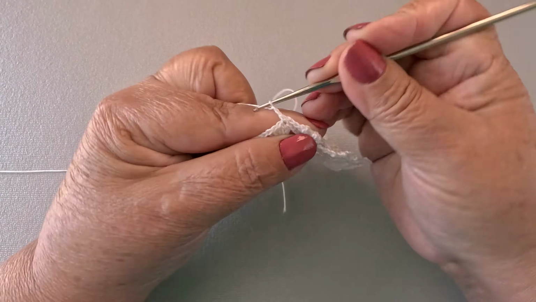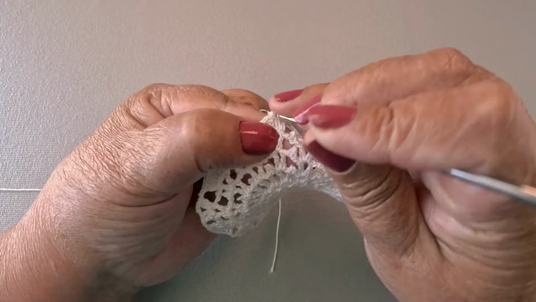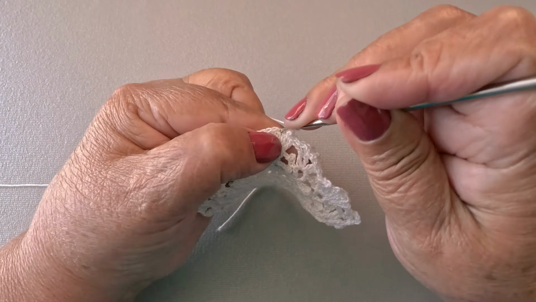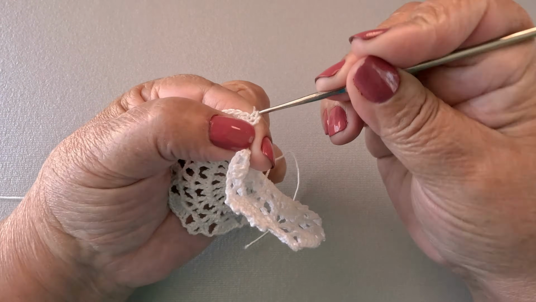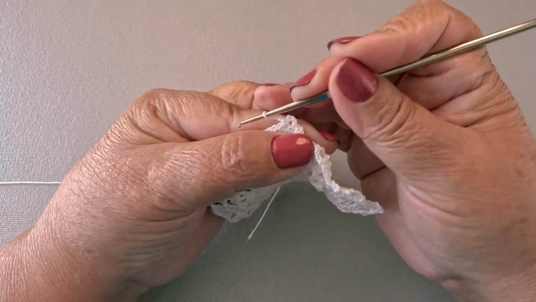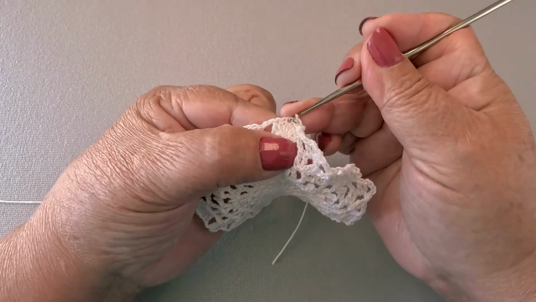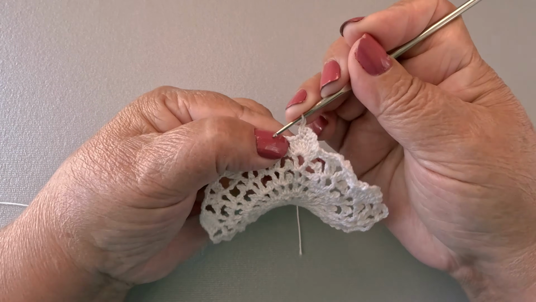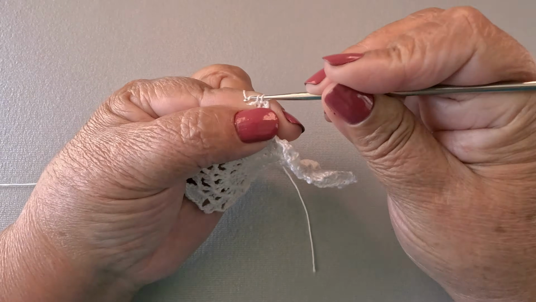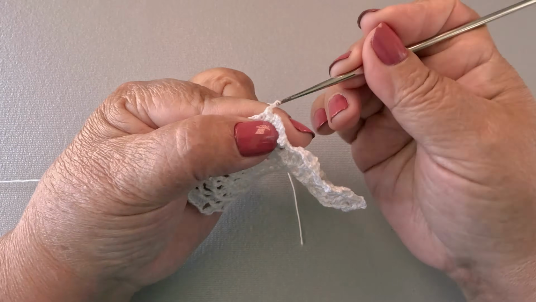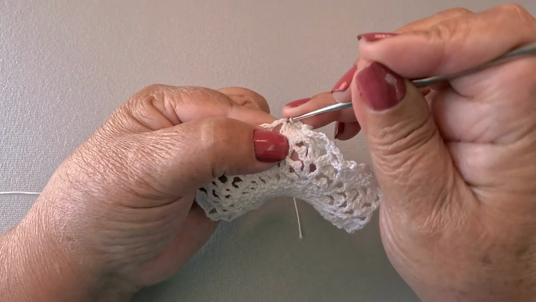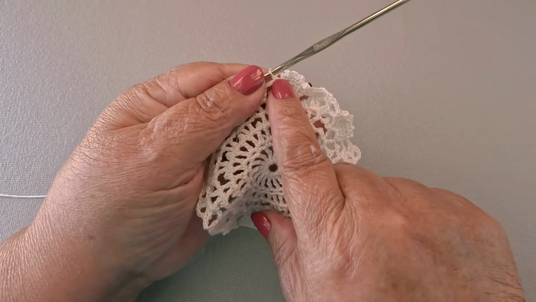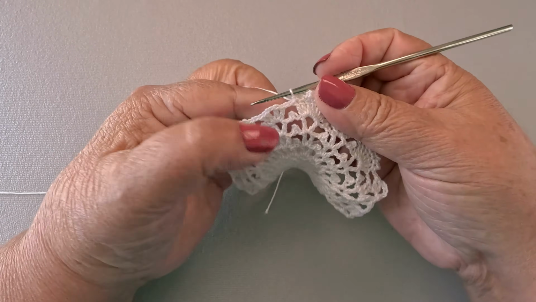3 chains, single crochet in the next space, 3 chains, single crochet in the next space, 3 chains, single crochet in the next space, 3 chains, single crochet in the next space, 3 chains, single crochet in the next space. I have 6 single crochets and 5 chain 3 spaces.